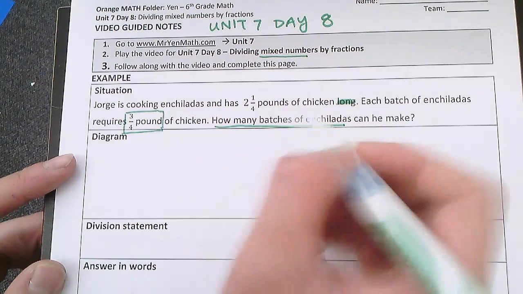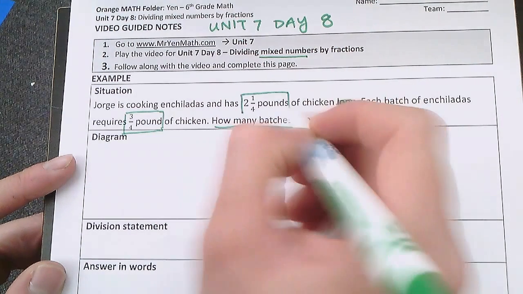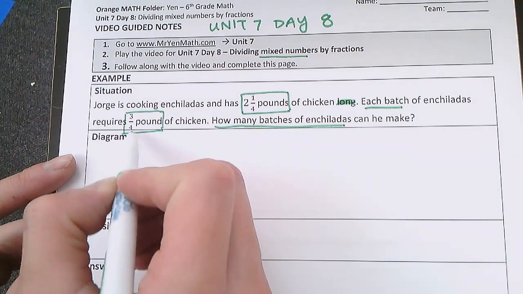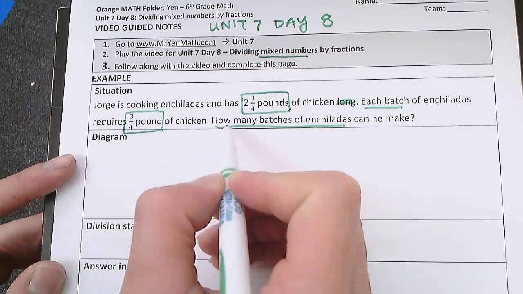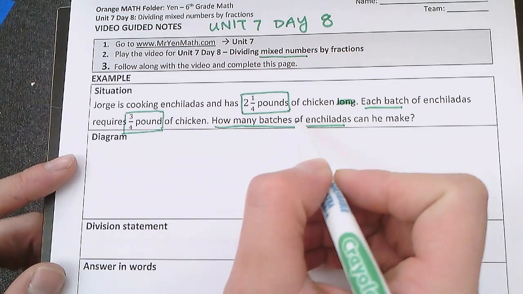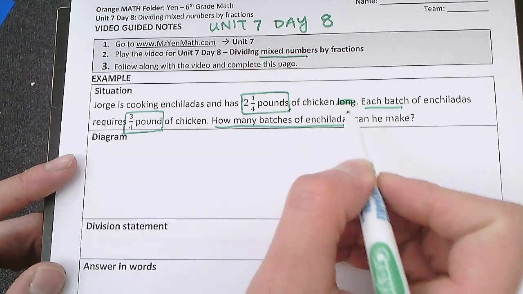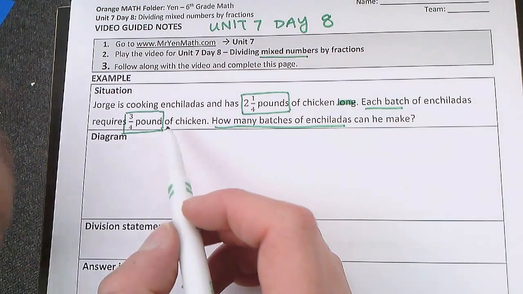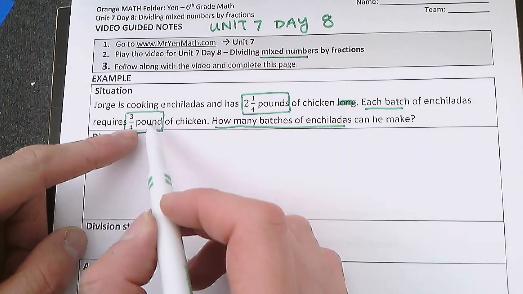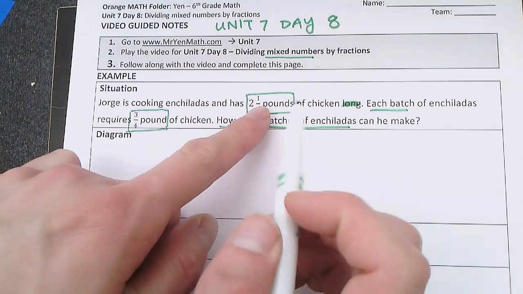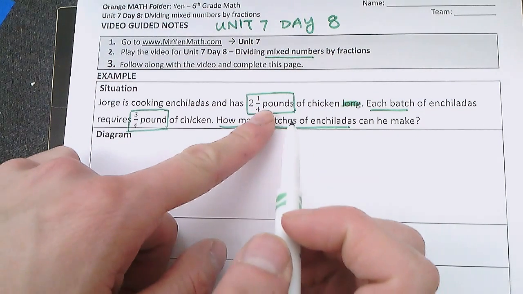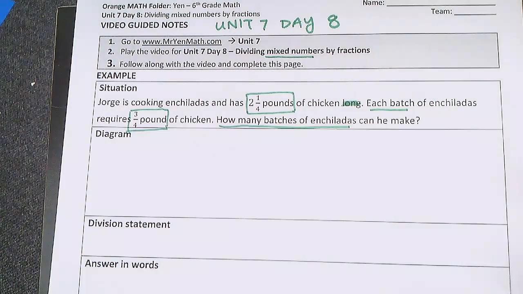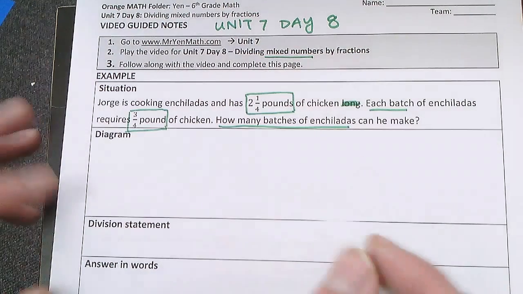Okay, so we know in total we have 2 1/4 pounds of chicken, and each batch requires 3/4 of a pound, and so we want to figure out how many batches in total he can make. And so we know we're going to be using division in some way because we're trying to figure out how many 3/4 pounds are there in 2 1/4 pounds. And so I think to myself, okay, if I'm not sure how to do that, one way is I can draw it out. I can draw out a diagram. So let's do that right now.